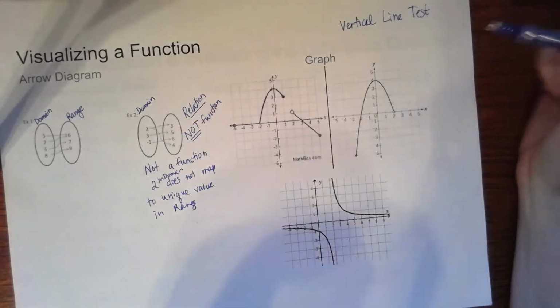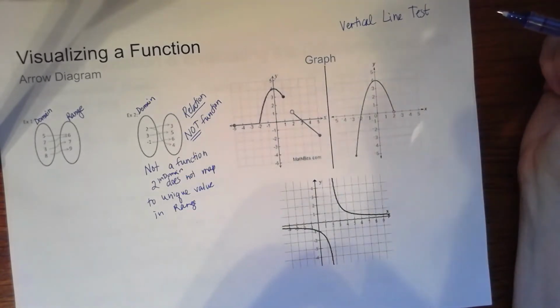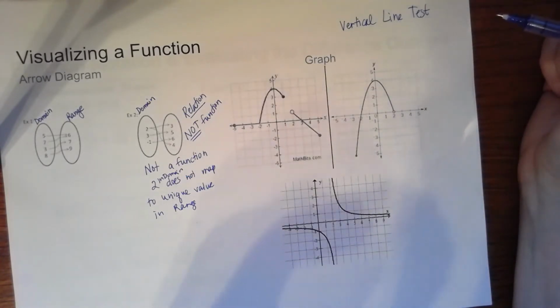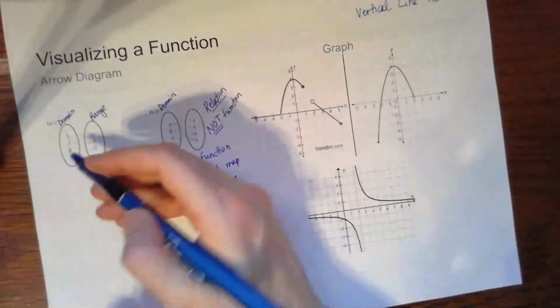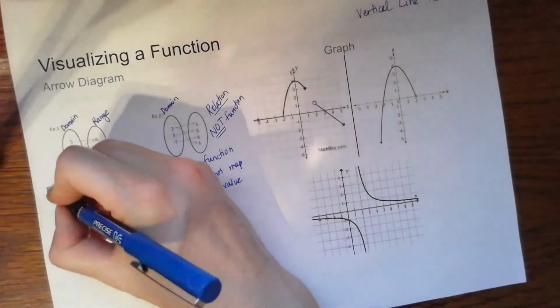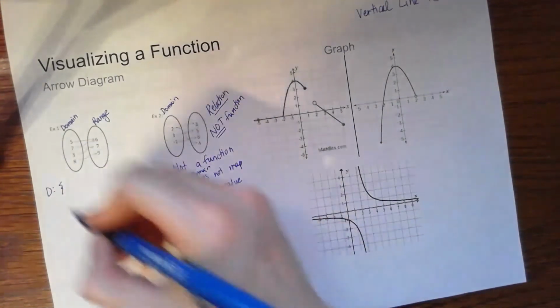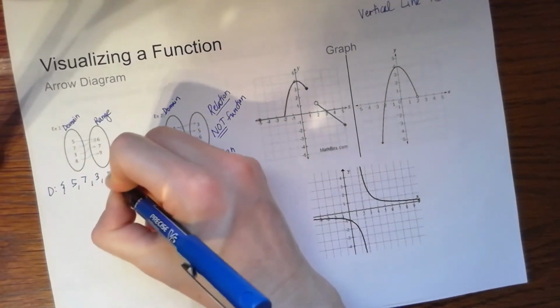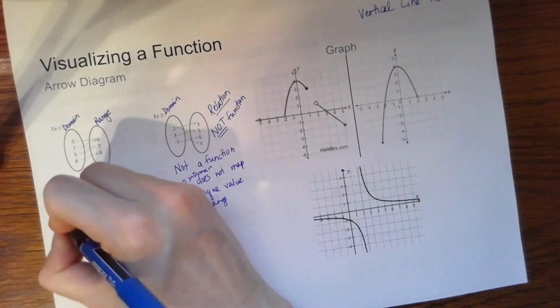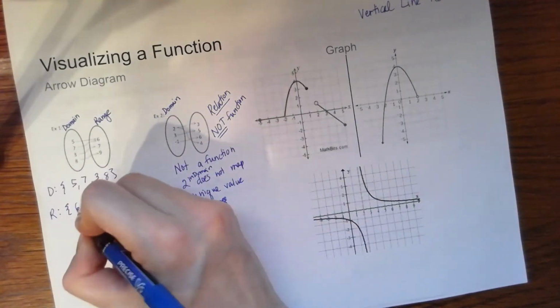So one thing to note in this book, domains and ranges and things are all given using interval notation. So if I were going to look at the domain and range of this one, I would just use set notation. I would go, oh, well, the domain is just the set of 5, 7, 3, and 8. And the range is just the set 6, 7, and 9. I would just use sets.